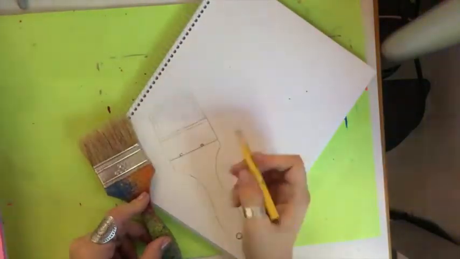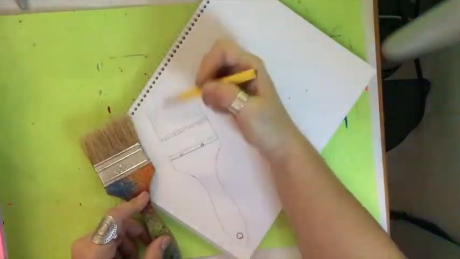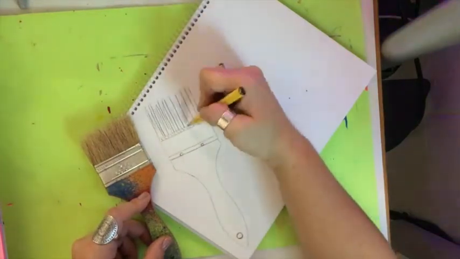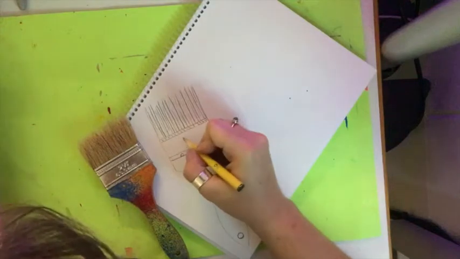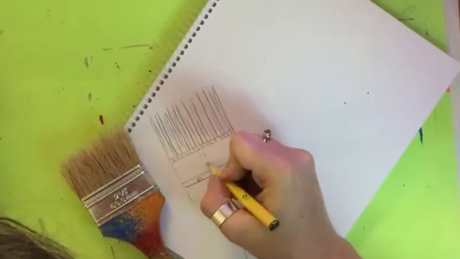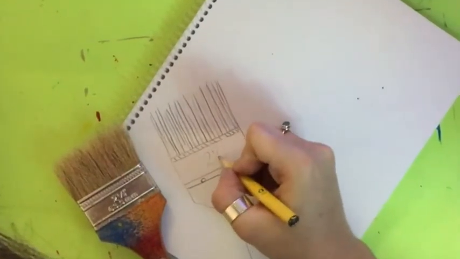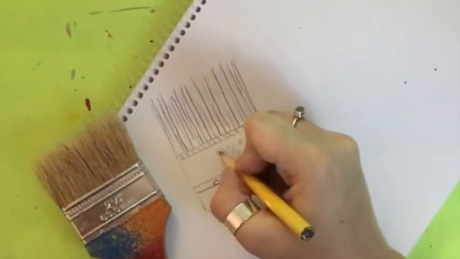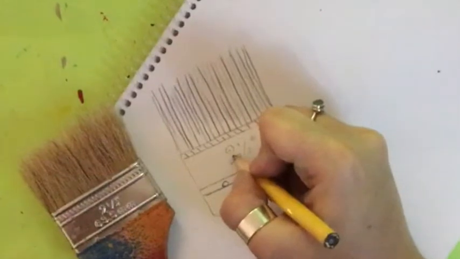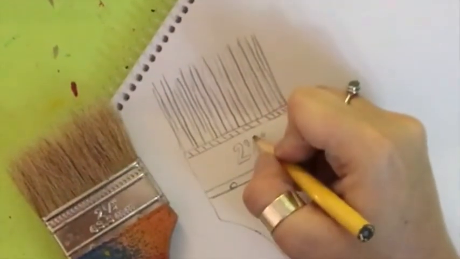I'm looking really closely to see where the lines are on the ferrule of the brush. That's the metal part. If you look closely, you can see the ferrule has a 2.5 on it. That's the size of the paintbrush, so I'm going to carefully try to draw that. I'm trying my best to draw exactly what I see. If a detail is too small, you can skip it like I did the smaller numbers on this paintbrush.